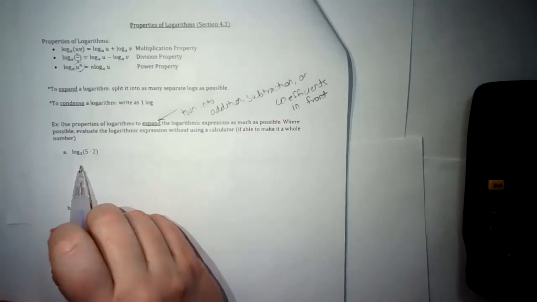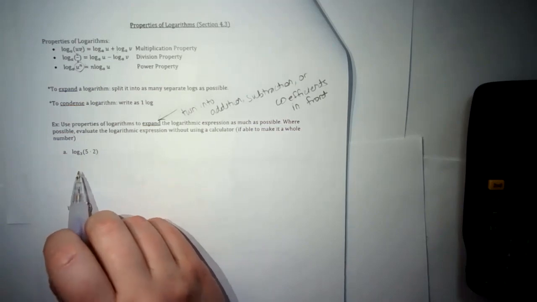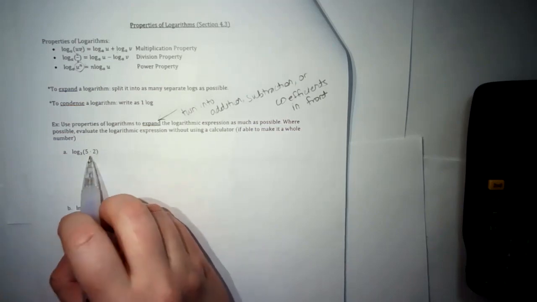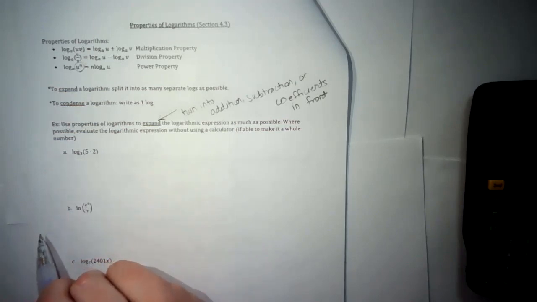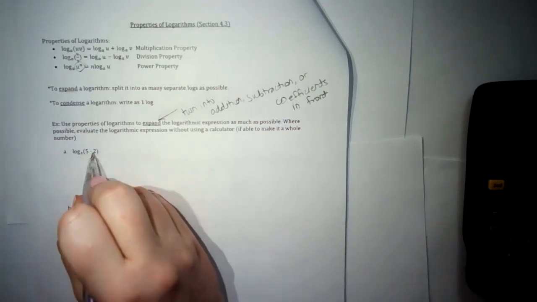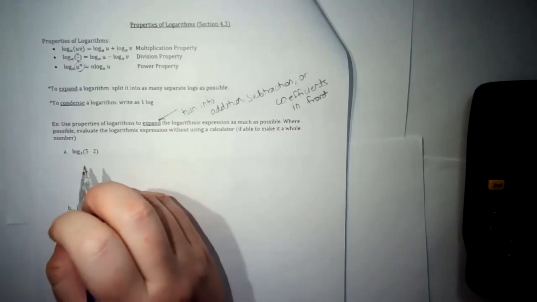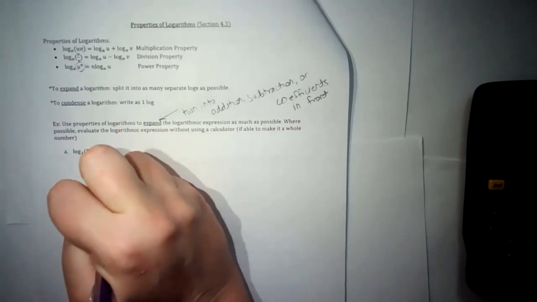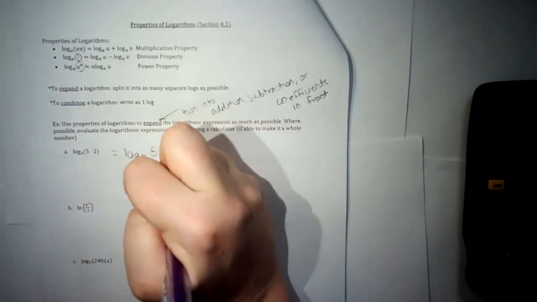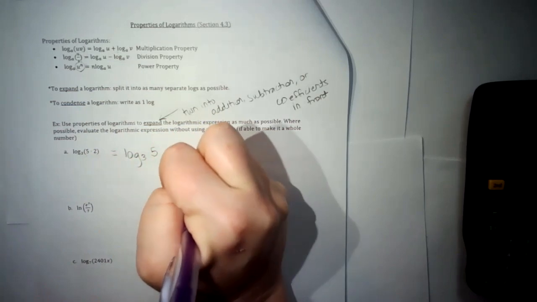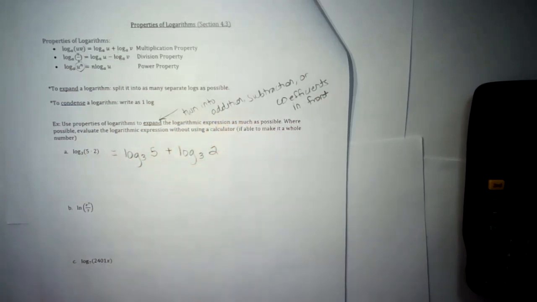Now, this one's kind of a stupid example, except that it's in my math lab, so that's why I did it. All right, I don't know why in this argument they have 5 times 2. I would say, oh, it's 10 and call it a day, right? But I think the point is they're trying to make you expand it. So the point is these are multiplied together. So we're going to add. So we're going to take log base 3 of the first one, and we're going to add it to log base 3 of the second one. Notice my bases stayed the same.